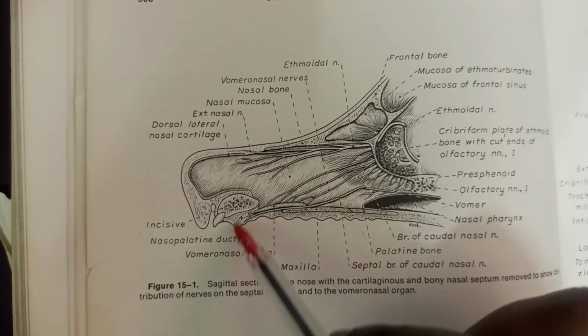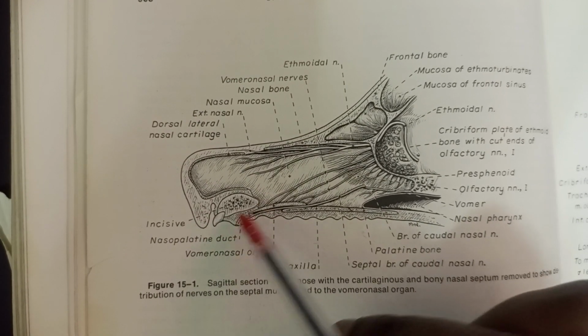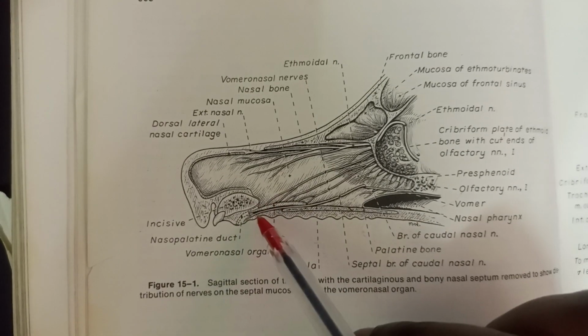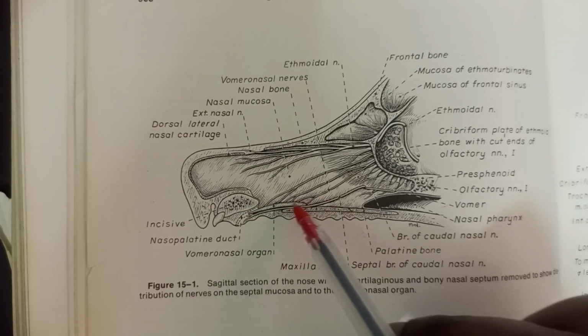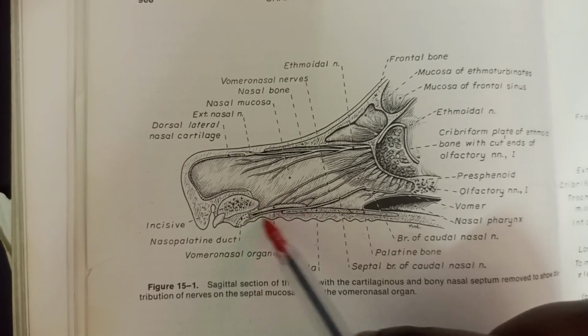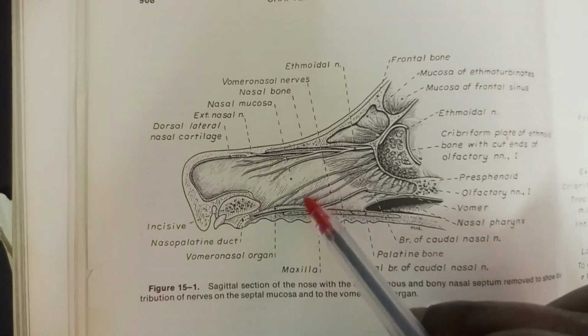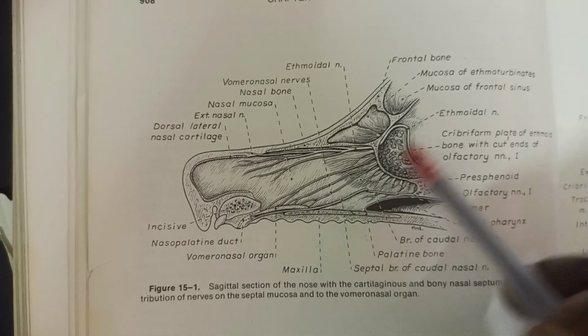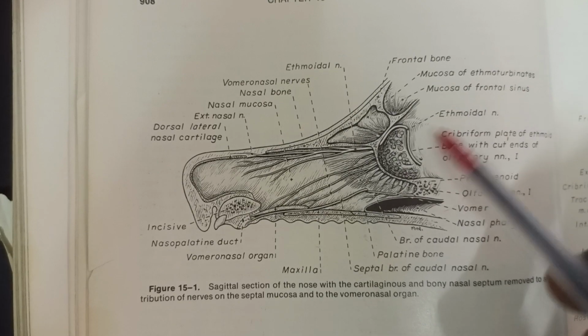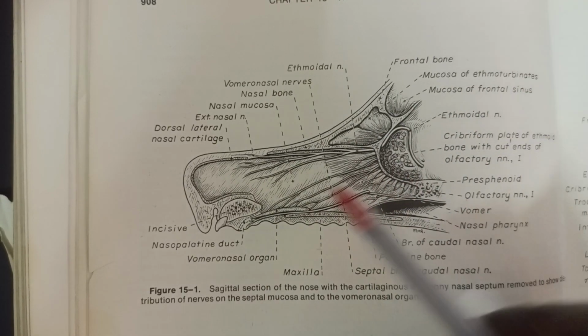So this vomeronasal organ connects to another structure, rostral to it, which is known as the nasopalatine duct. And through this nasopalatine duct, some odor chemicals are able to pass through, and this vomeronasal organ is able to pick up those odor particles and stimulate these nerves, which then take the impulses to the brain via the olfactory bulb and the olfactory nerve.